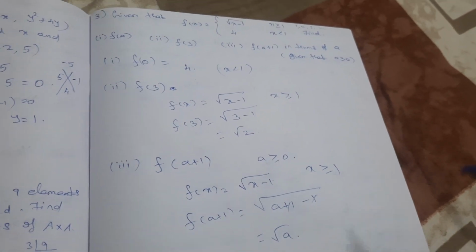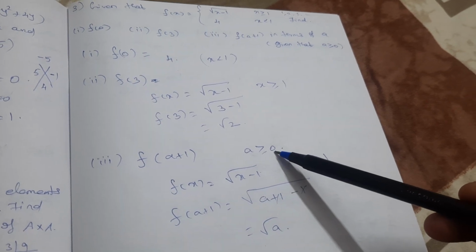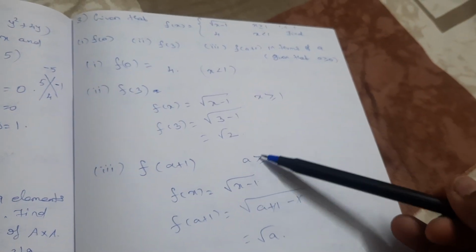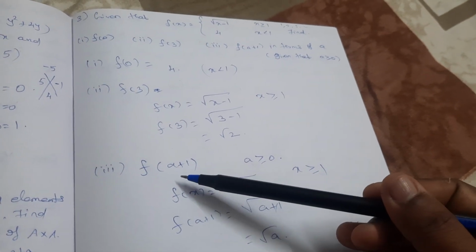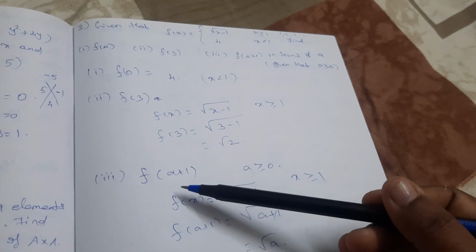Here we understand a greater than or equal to 0 means we cannot take 4, because substituting a as 0 or more than 0 gives f(1). If we substitute a equal to 0 or 1, it gives f(2).